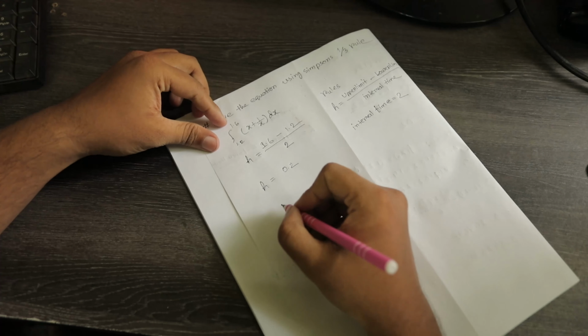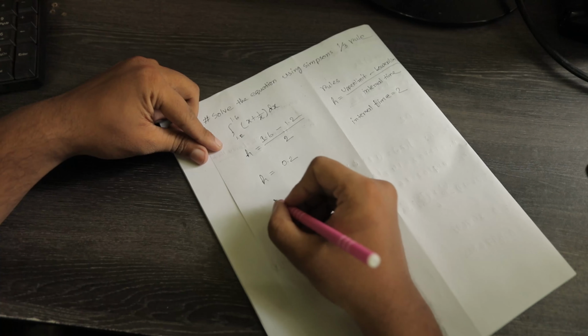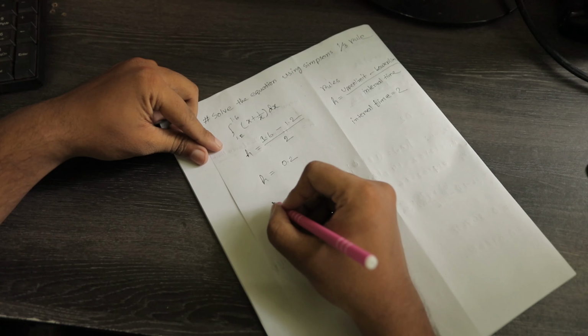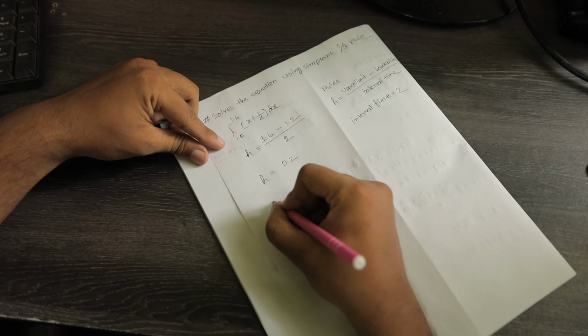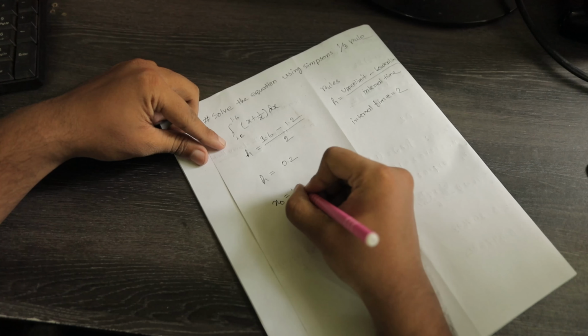Now we are going to calculate the x's. So x0 is equal to 1.2.